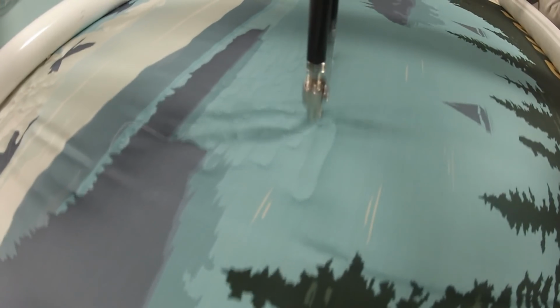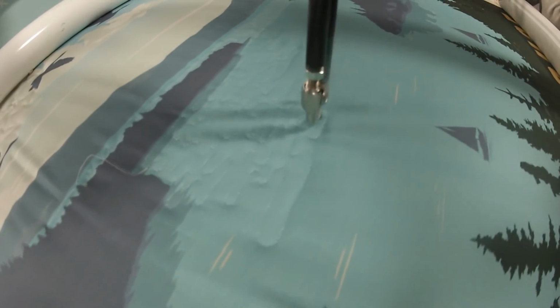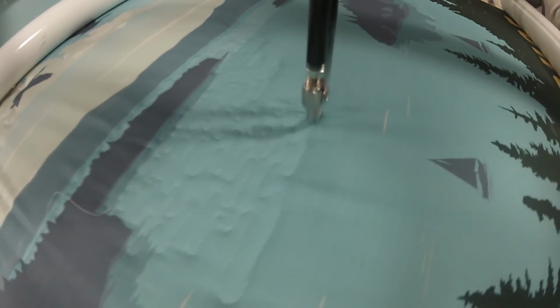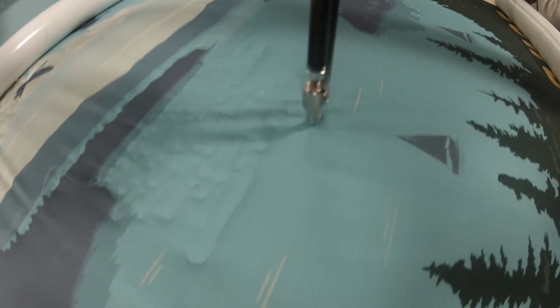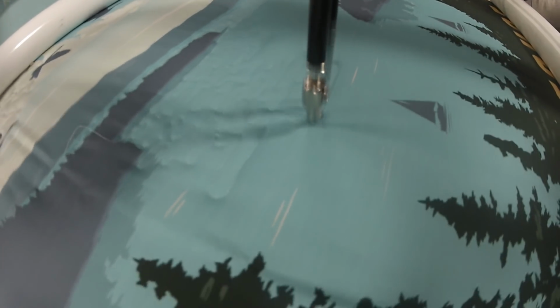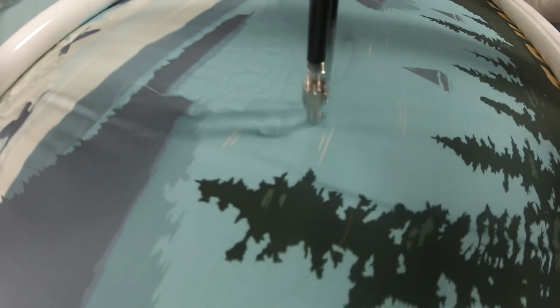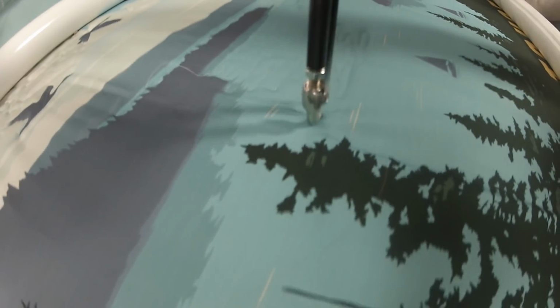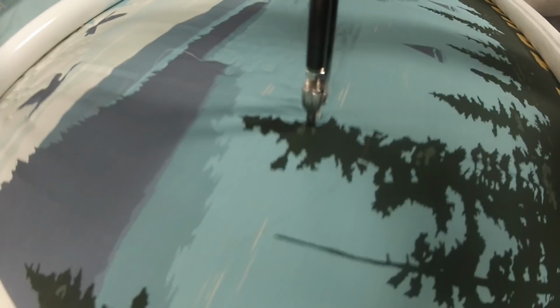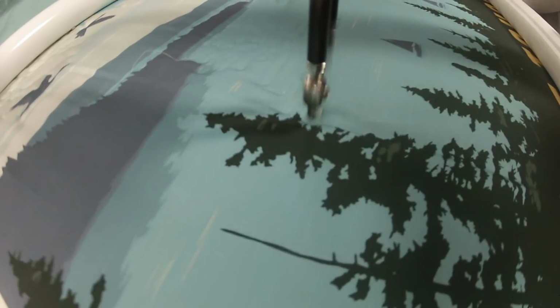Let's see how things are getting a little larger here. I'm just going to sneak into those trees.